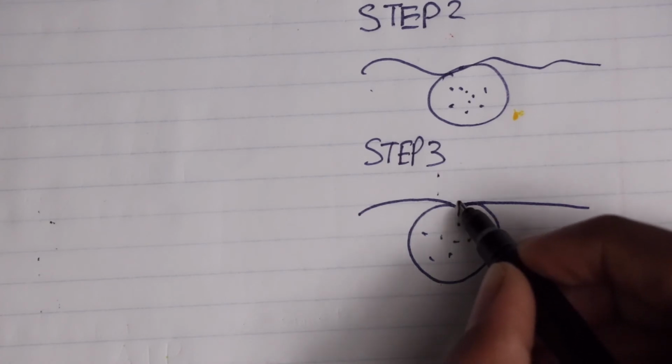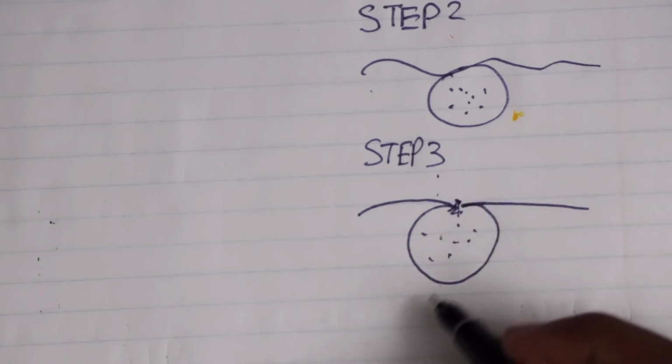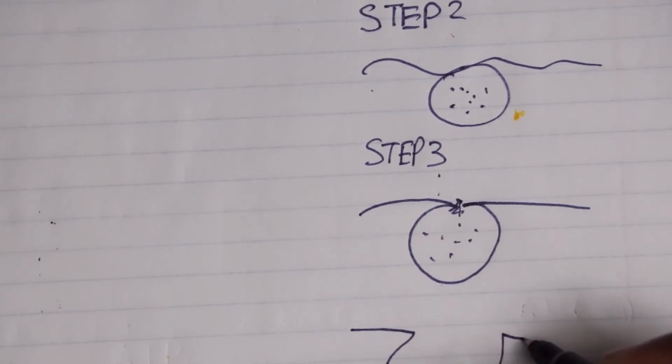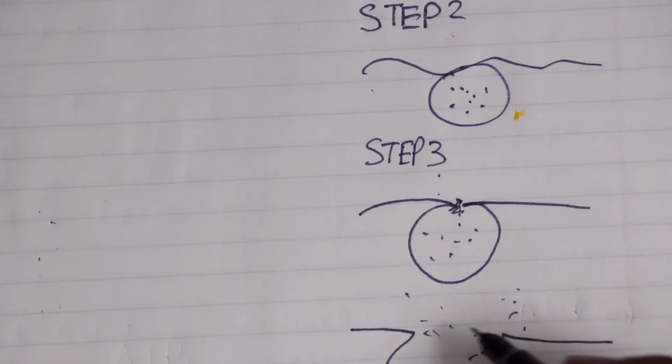And now it's not just going to go through this little hole, no. Actually the whole thing is going to grow, so it's just going to be like this. And then all the substance just leaves. The entire substance just leaves the cell. And then it's just going to be a little wrinkle there, and then it just goes back to normal after. And then all the particles are out there.